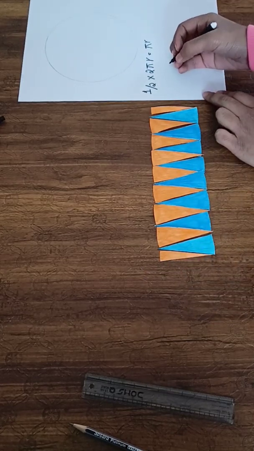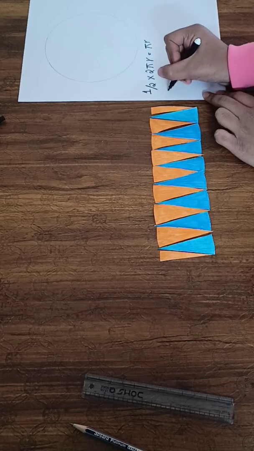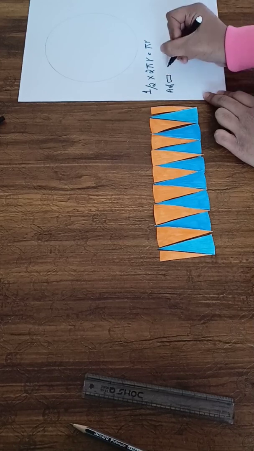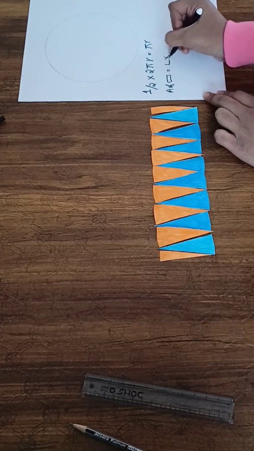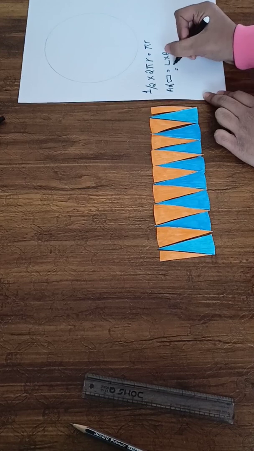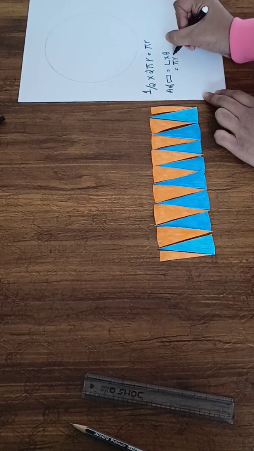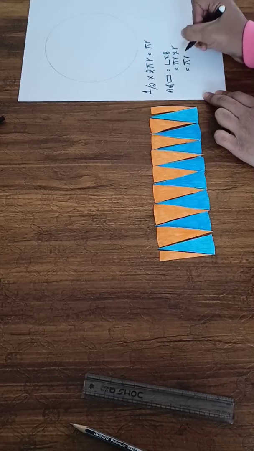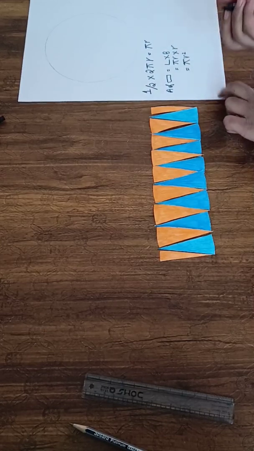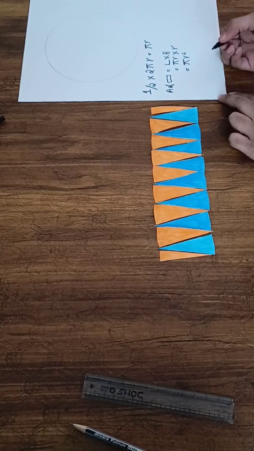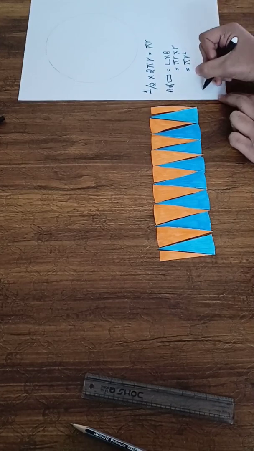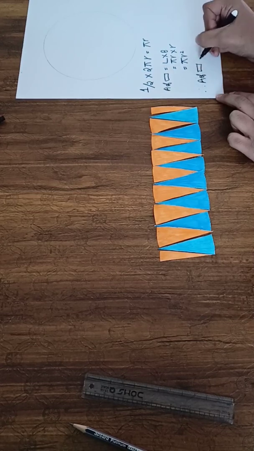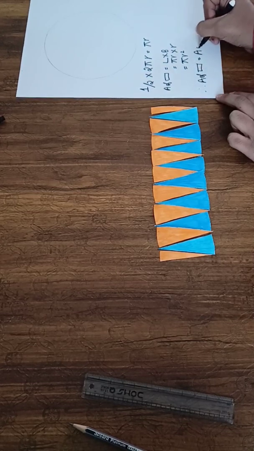So therefore the area of the rectangle is equal to L into B. The length was pi r and the breadth was r, which is equal to pi r square. And as you all know, the area of the circle is also pi r square. So therefore the area of the rectangle is equal to the area of the circle.